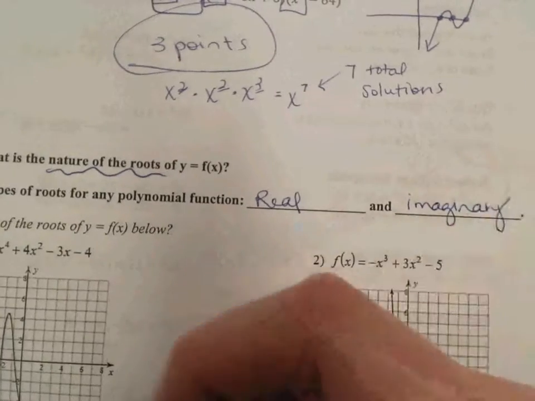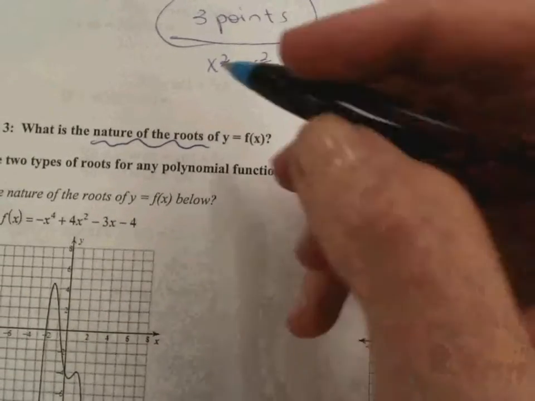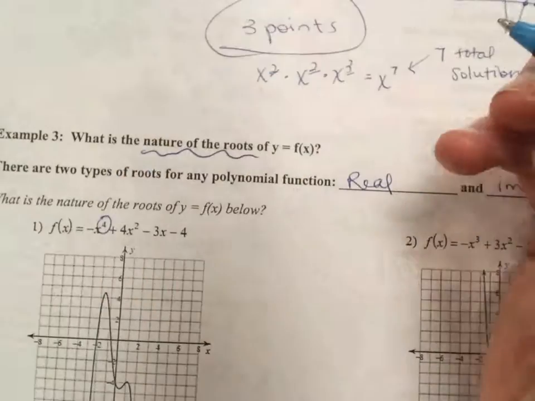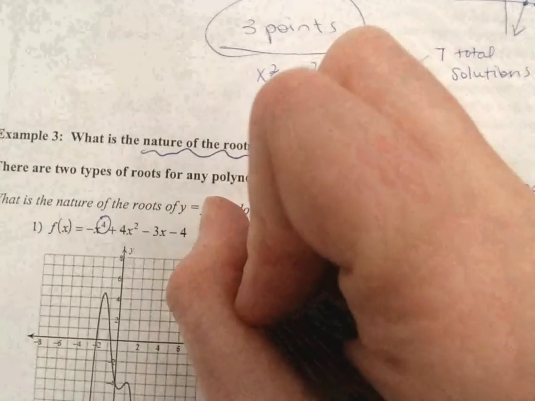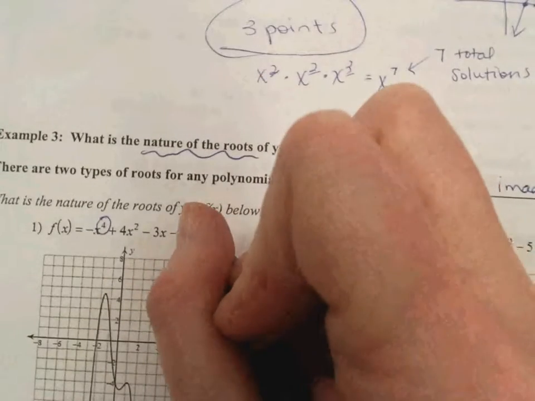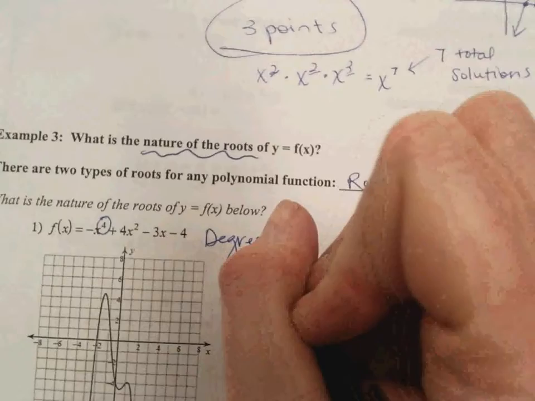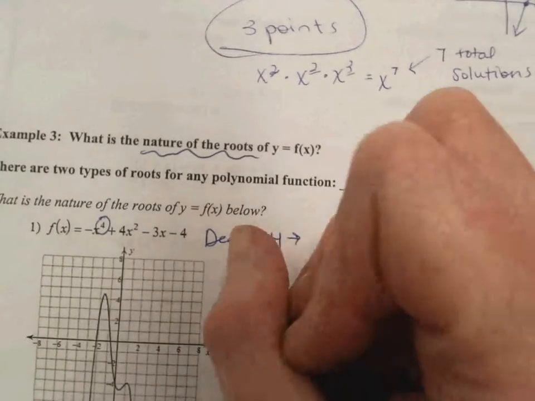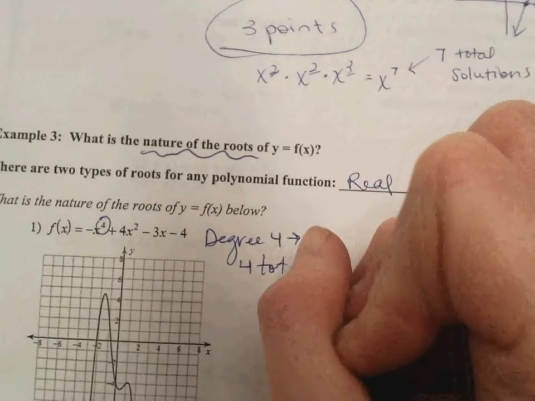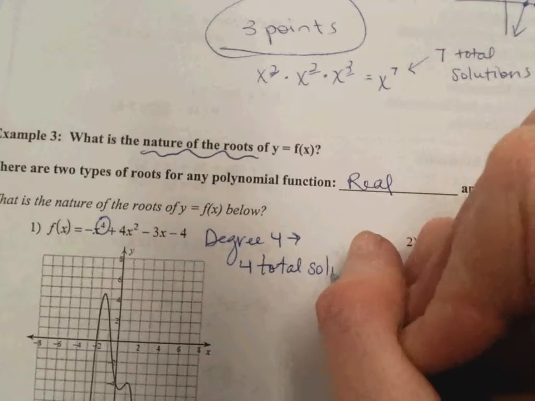So you see in this first graph, according to the degree of my polynomial, I should have 4. So degree 4 should indicate 4 total solutions.